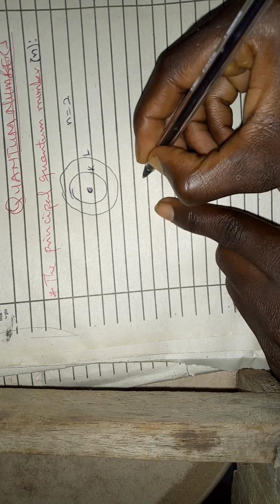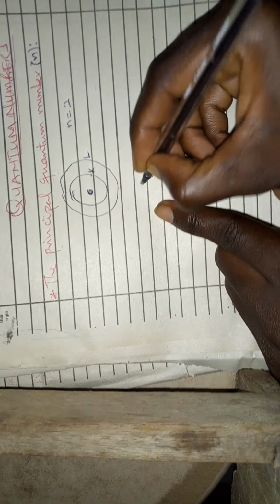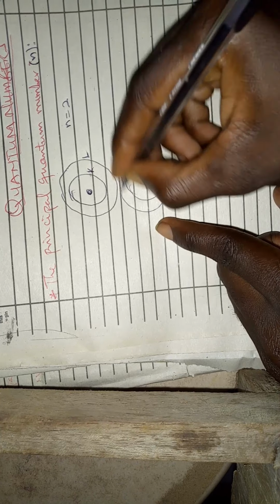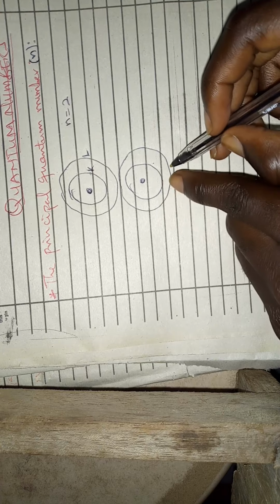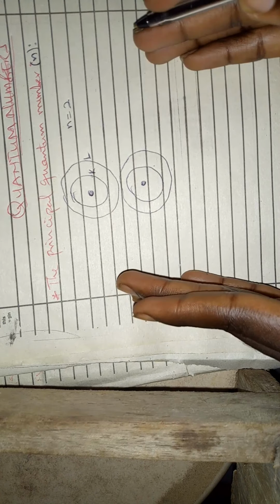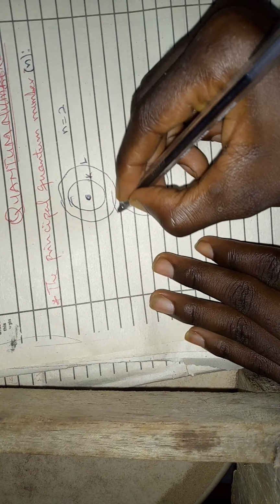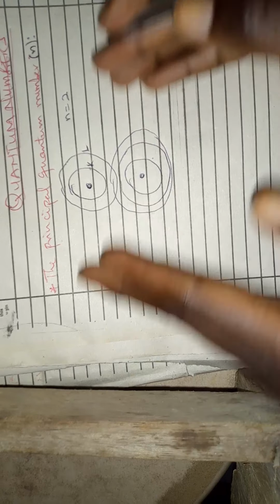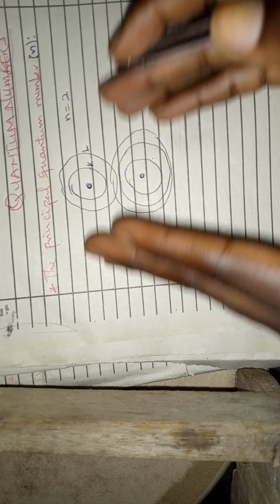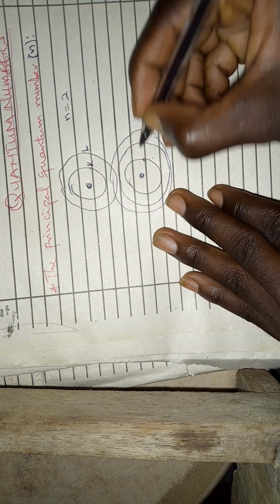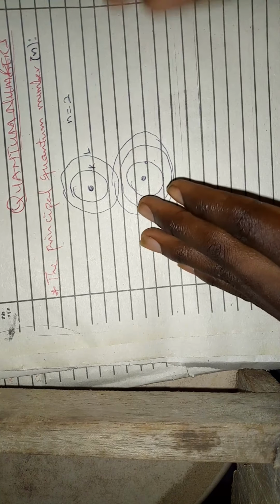For instance, if I have another structure here, this is the first n, the second n. We can see that as we have added the second shell, we are increasing the size. If you add another shell, the size keeps on increasing. So here we are determining the energy levels for each shell.